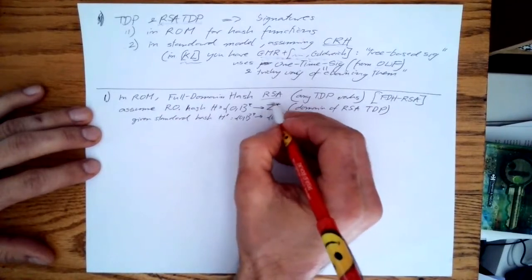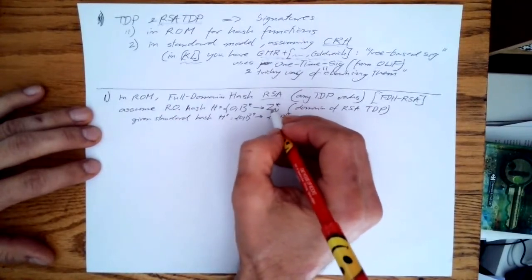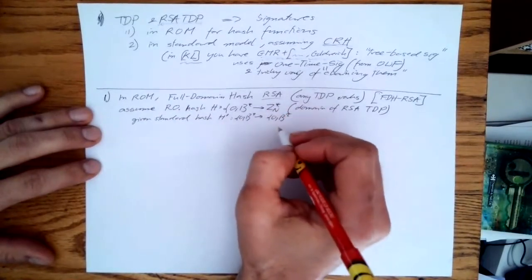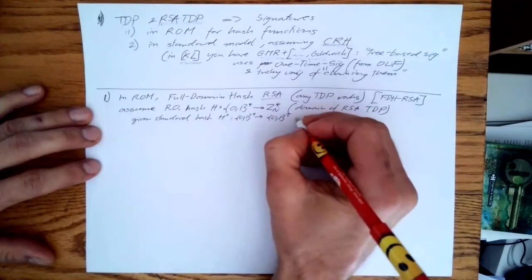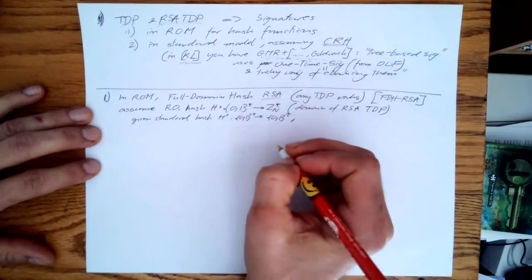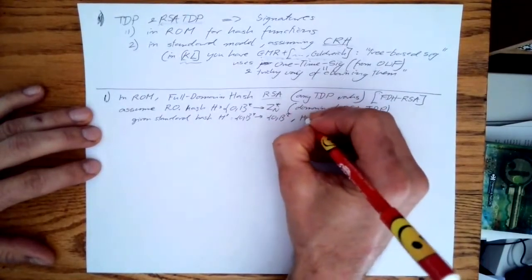And this is, at least 2048, right, or more. So for example, you can implement it like this.